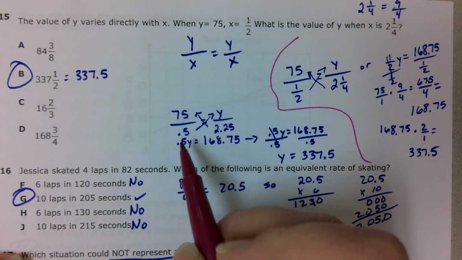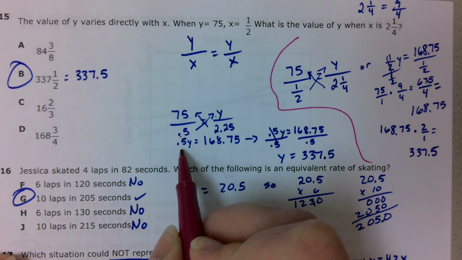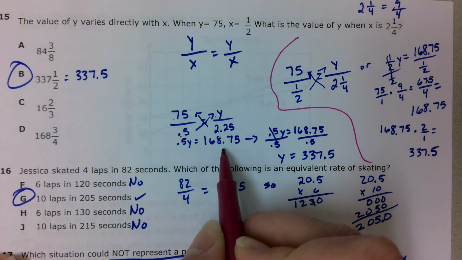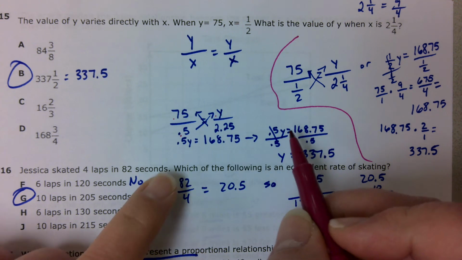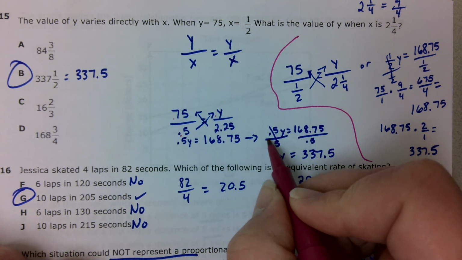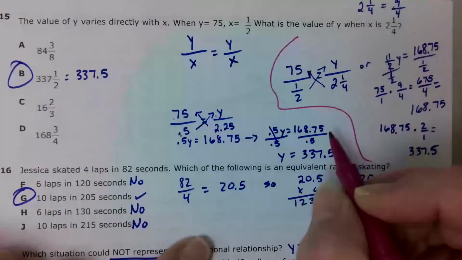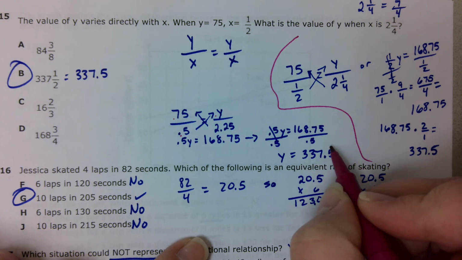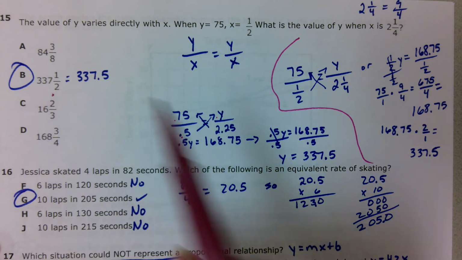So I cross multiplied, and I ended up with 0.5 times y right there, and then my 75 times 2.25 is 168.75. And then I moved it over here so you could see my next step, where I isolate y by dividing by 0.5, divide by 0.5, and I get y equals 337.5. And 0.5 is equivalent to the fraction 1/2, so that's right here.